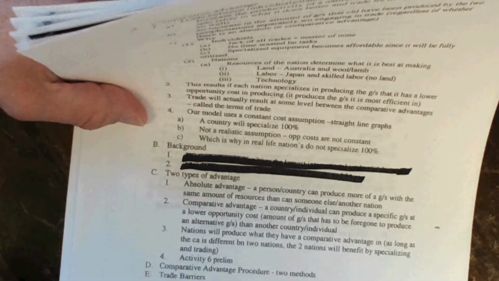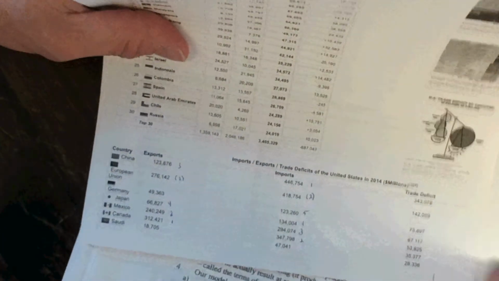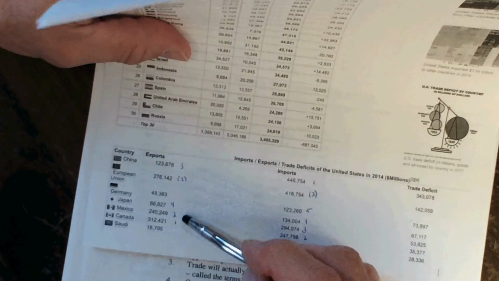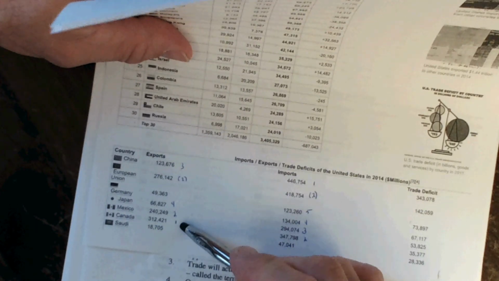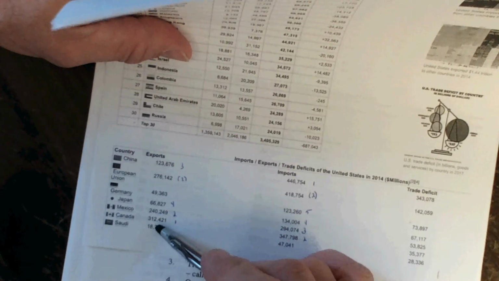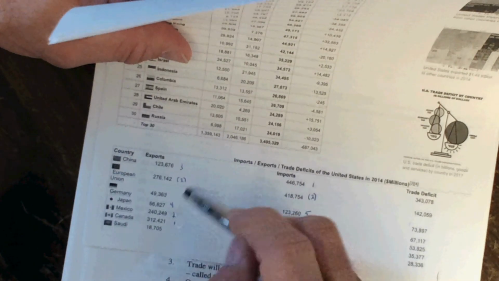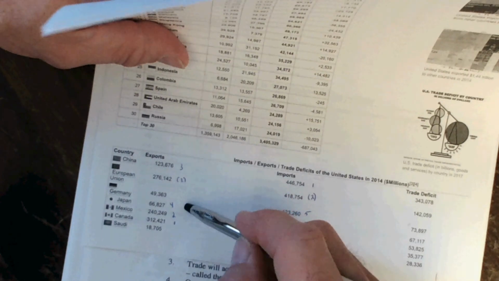Just for trivia's sake, here are some numbers of what we trade with other countries. We export the most to Canada, $312 billion. Number 2 is $240 billion to Mexico. Number 3, we export 123 to China. Number 4 is $66 billion to Japan.